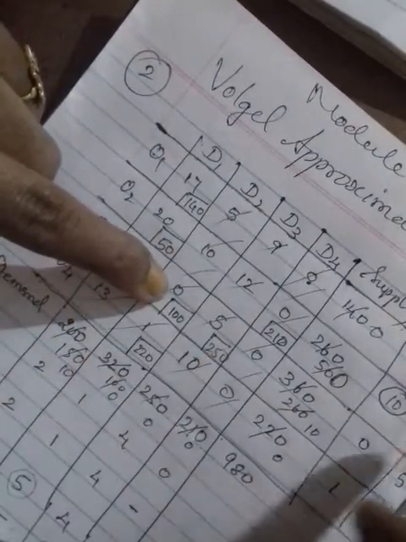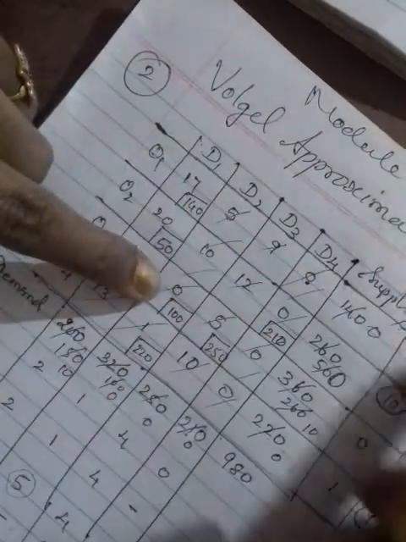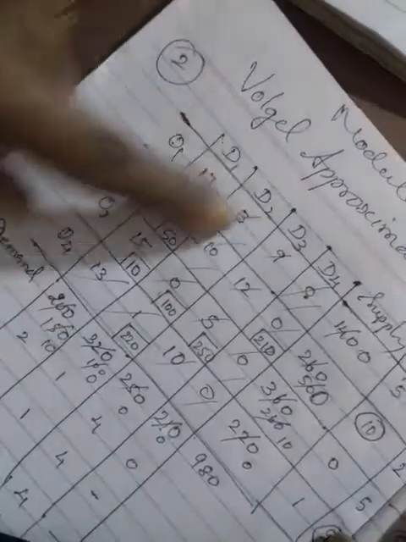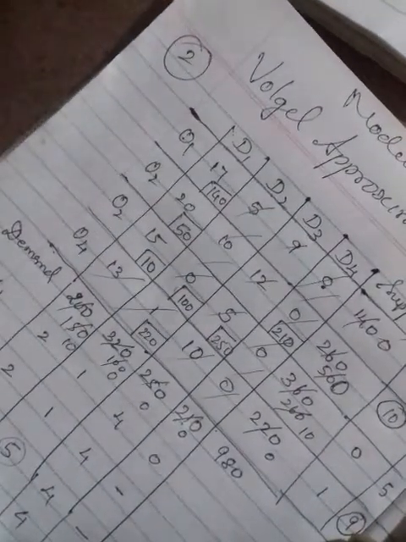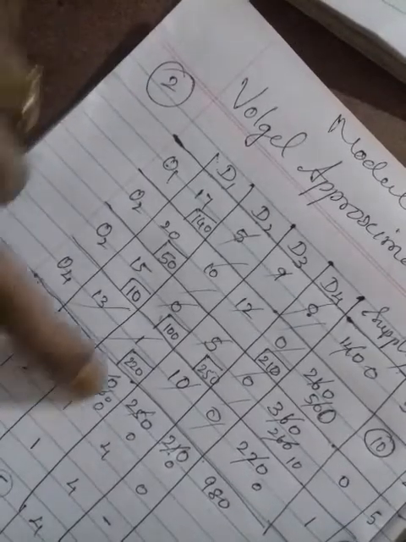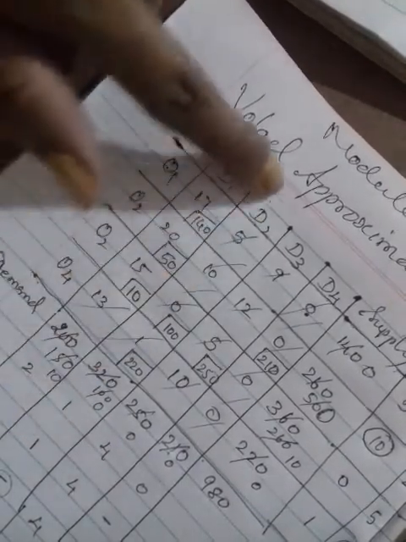In case, say for example, you are getting a tie here. If you get 5 here, and in penalty 3 you are getting 5 here, for example, both are tie, isn't it? And in this row and this column, you have to select where you are getting the minimum.